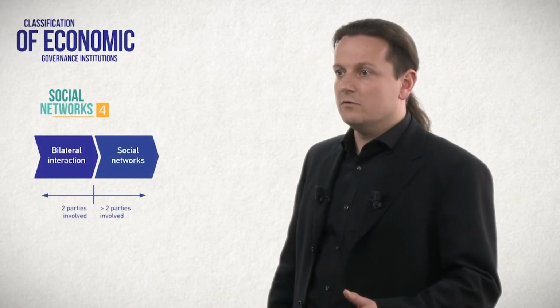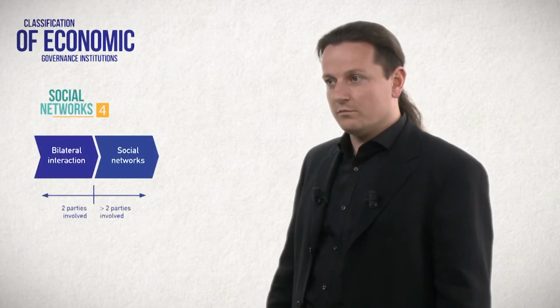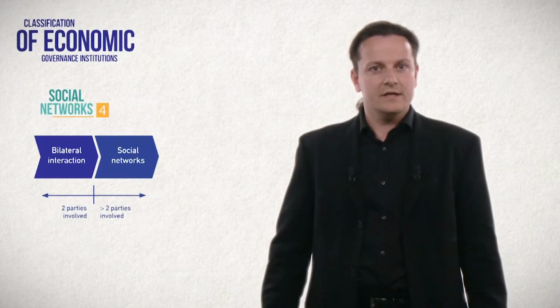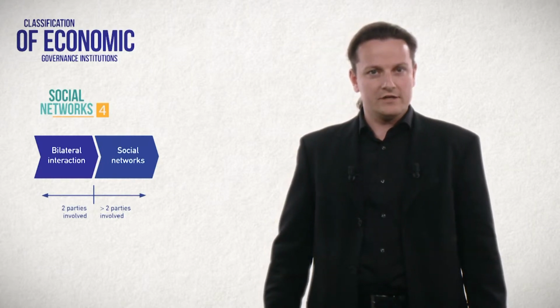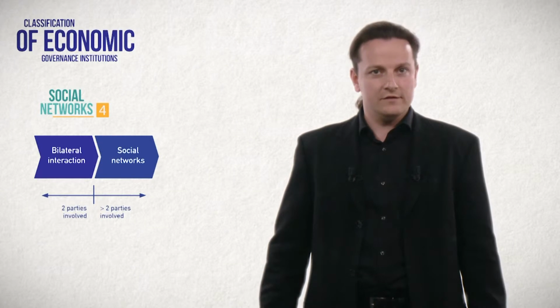But what if two transactors do not meet sufficiently often, and hence the threat of stopping future cooperation does not have enough bite? Then we have to move to the right in the figure and include others in a social network to support cooperation. Here, just as in bilateral repeated interaction and in all other communities, watch the top of the figure, information exchange among transactors about the behavior of others is important.